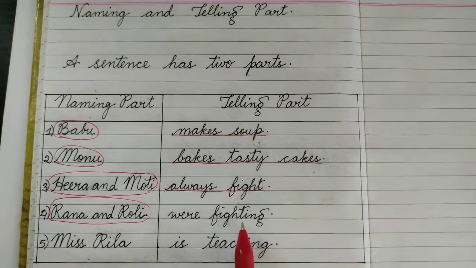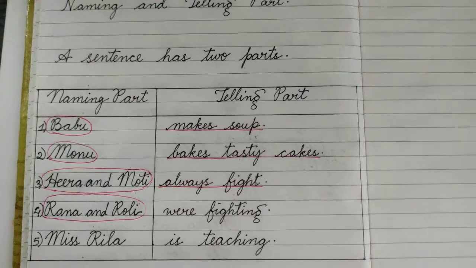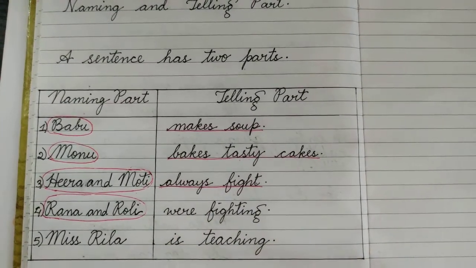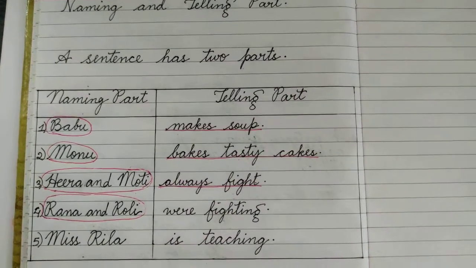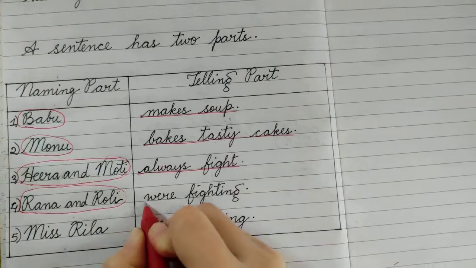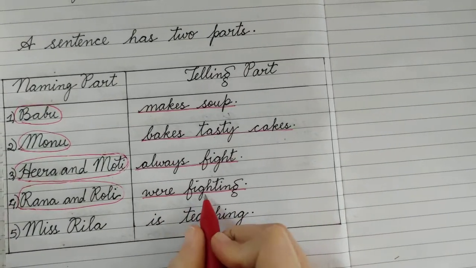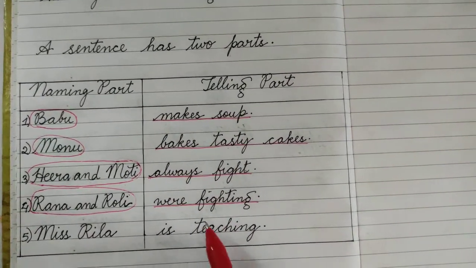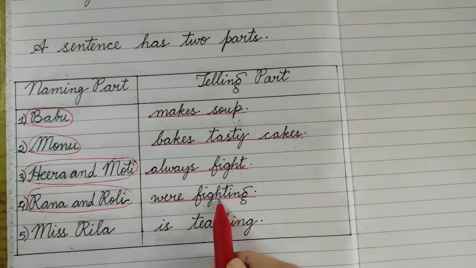Do you remember in the story A Piece of Cake? They were fighting over a piece of cake, right? Rana wanted the bigger piece. Roli also wanted the bigger piece and the cherry, right? So they were fighting. So here, were fighting is a telling part of a sentence because it tells us that Rana and Roli were fighting.